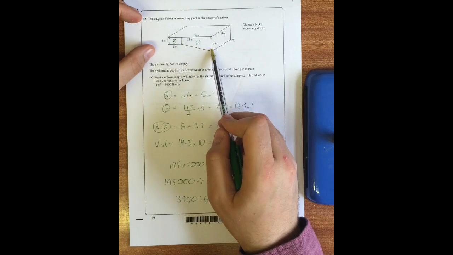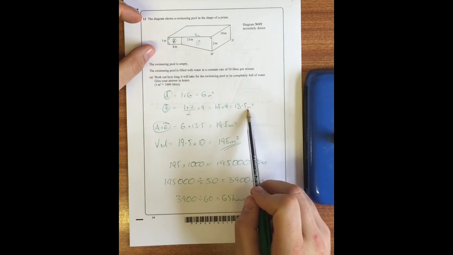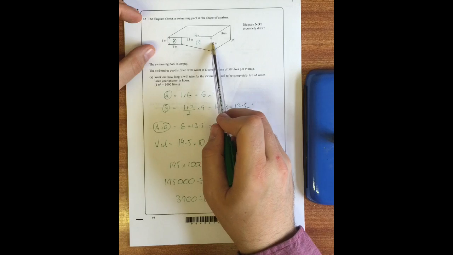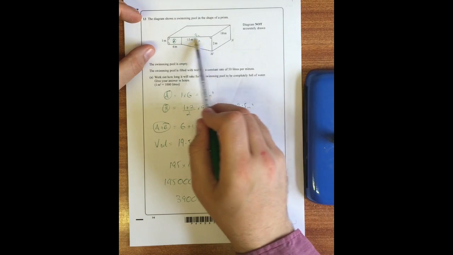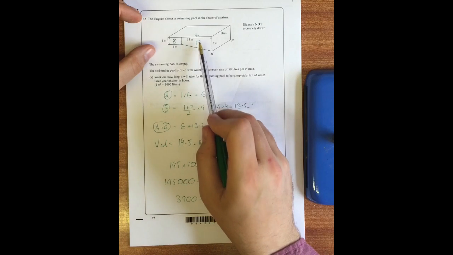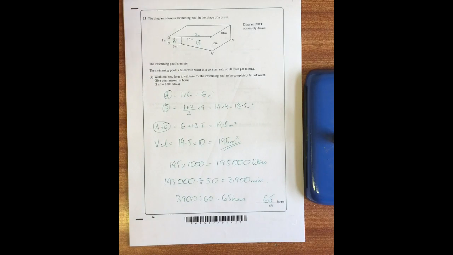That's 1 metre and that's 2 metres. So the area of a trapezium is the top add the bottom and halved. So 1 add 2 is 3, and half of it is 1.5. Times by the distance between them, which is 9. So this shape B will have an area of 13.5.